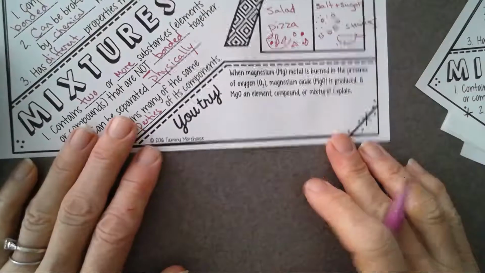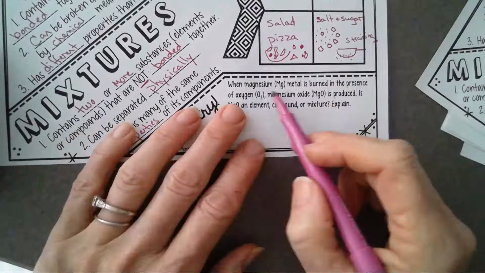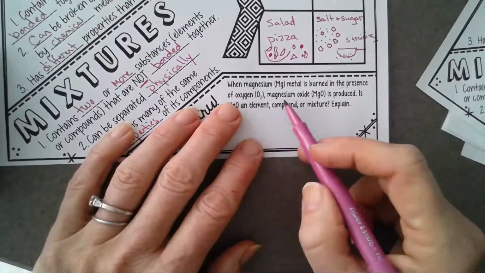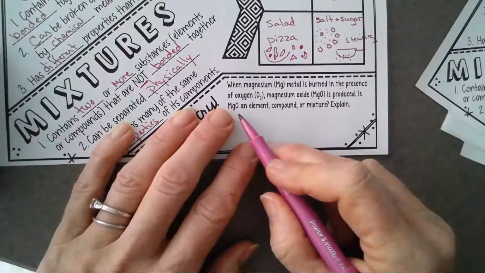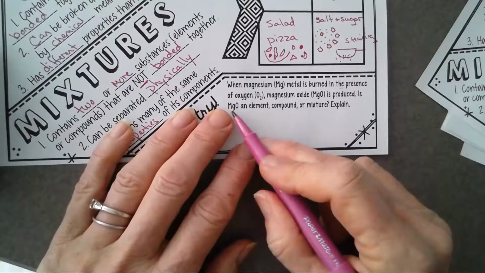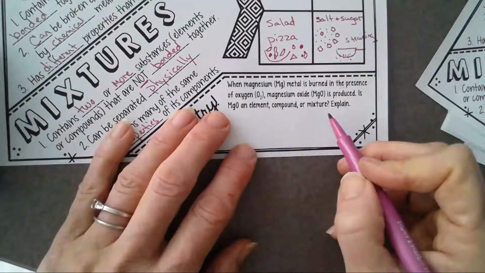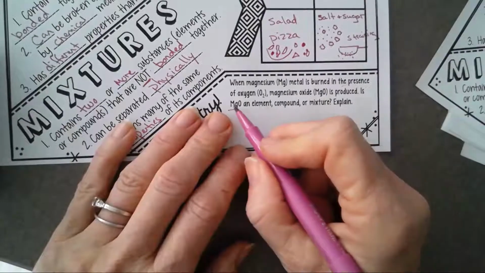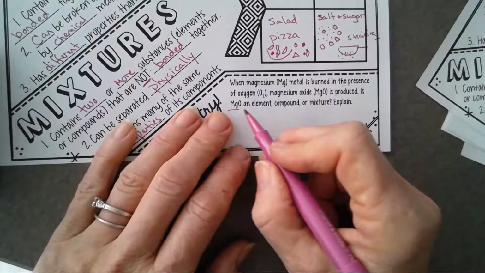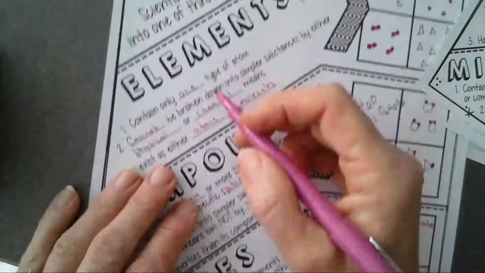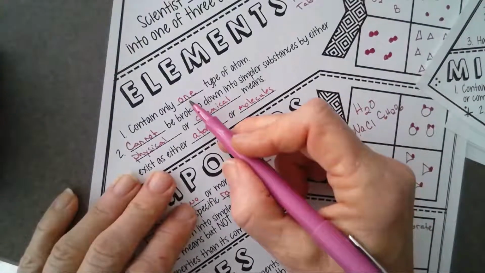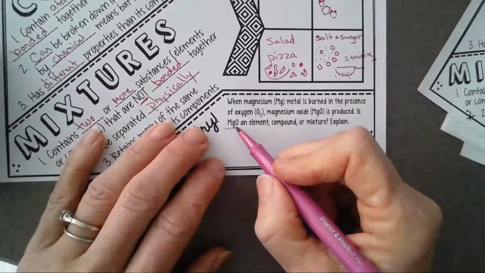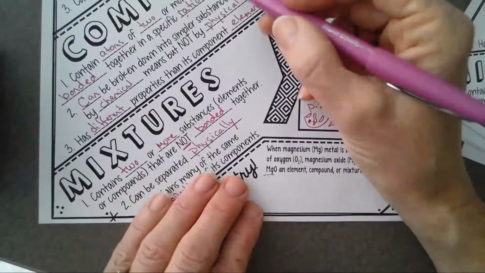Okay, so let's do this one: magnesium, a metal, is burned in the presence of oxygen. Magnesium oxide is produced. MgO, is MgO an element, a compound, or a mixture? Explain. Well, MgO, I know it's not an element because an element has to be of one type of atom, and MgO is two. So it's going to be either a compound or a mixture.